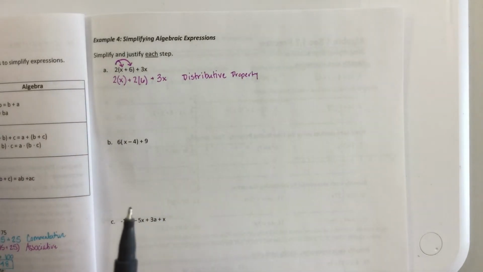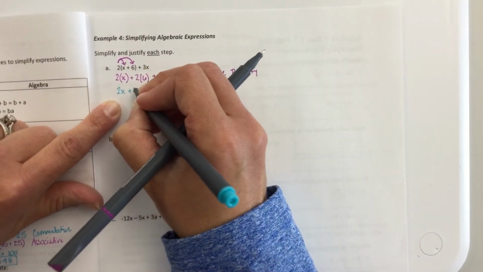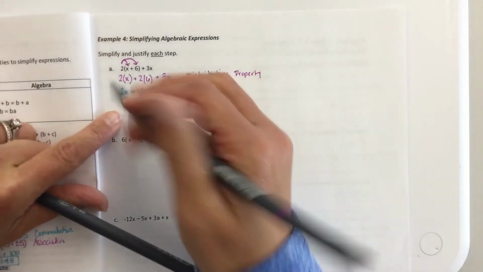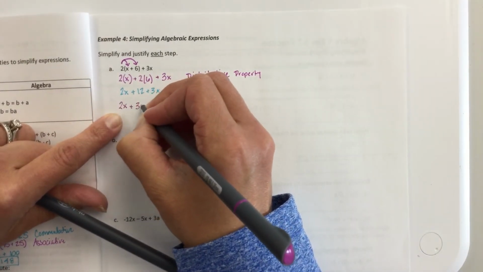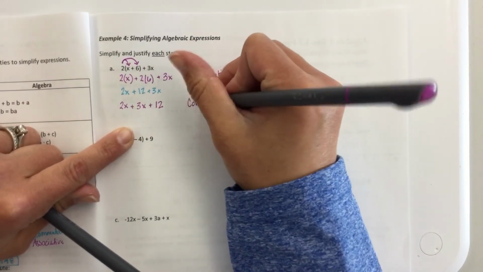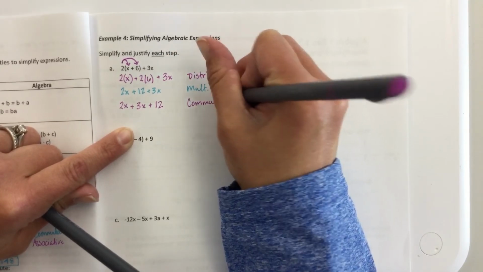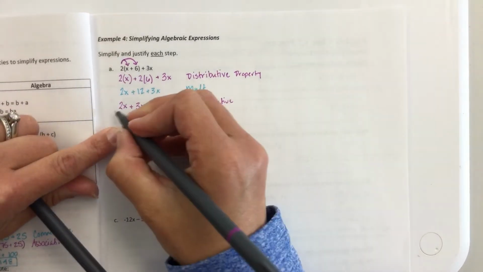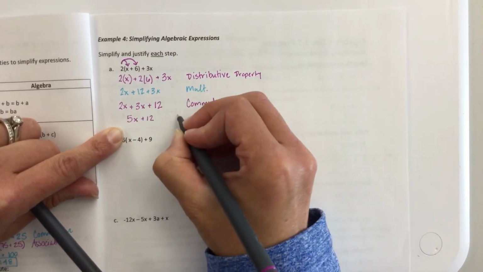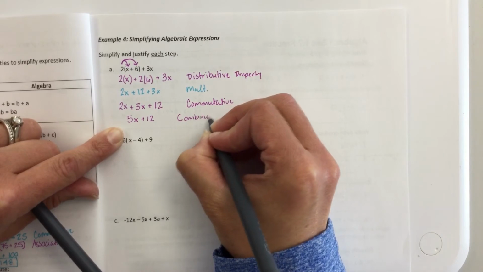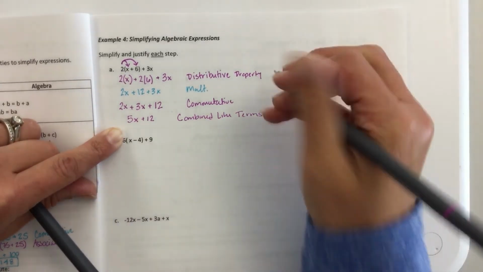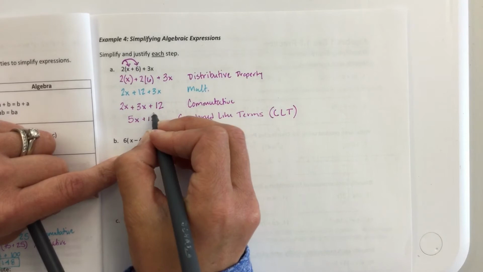Okay. Now the next thing I'm going to do is just multiply this out. So 2x plus 12 plus 3x. So that was just multiplying. Then I'm going to rearrange: 2x plus 3x plus 12. So which property tells me that I can rearrange? That's the commutative. Okay. And then I'm going to combine like terms. Since it's going left to right, I can just do it. I don't need to use the associative, and that would be combine like terms. CLT, we'll call it that. Save you guys some writing. And then this is your answer.